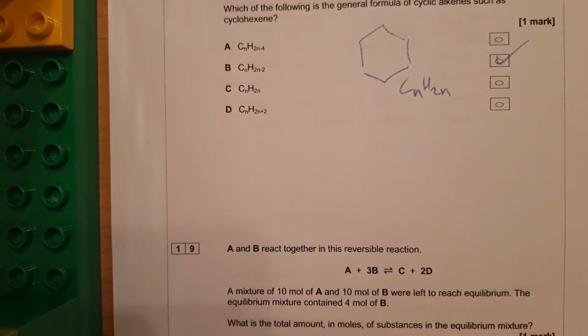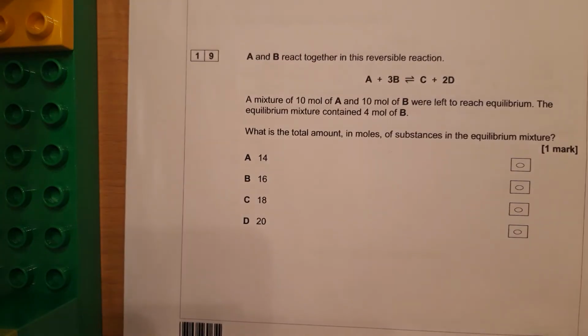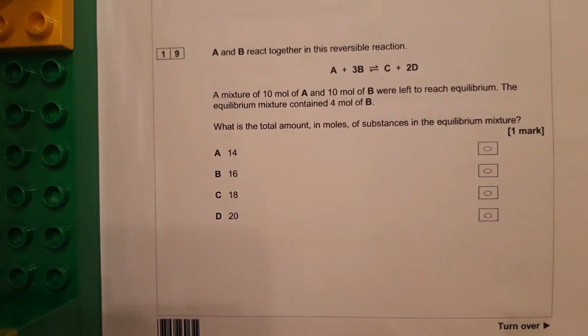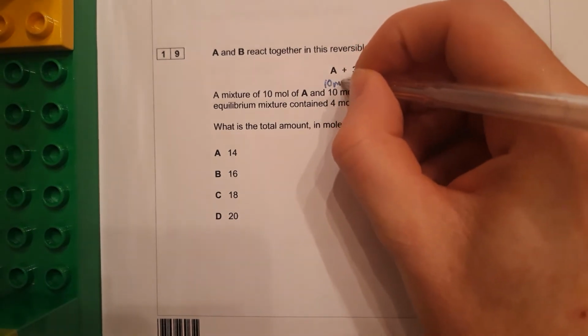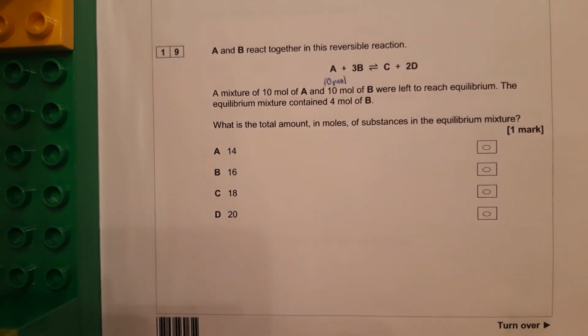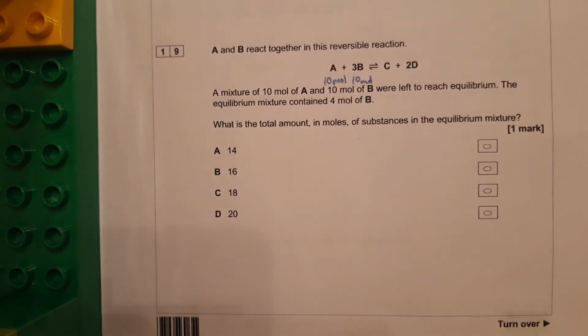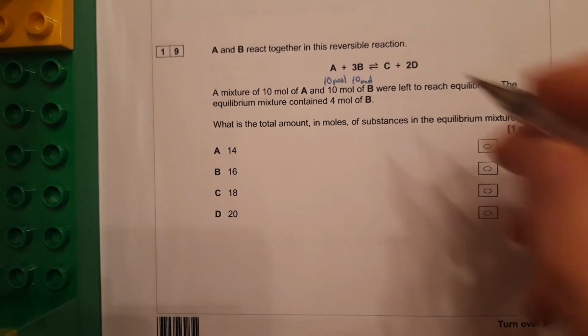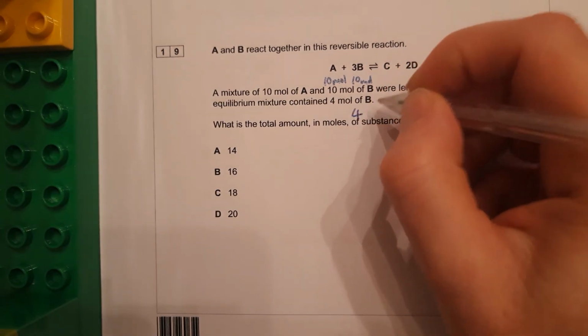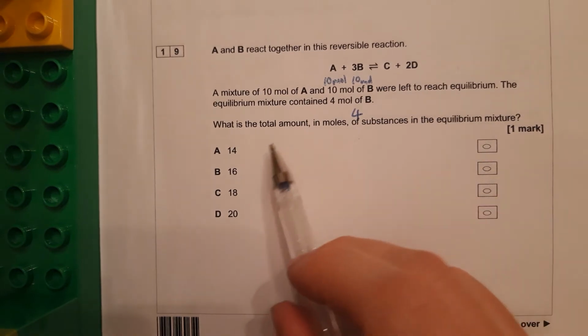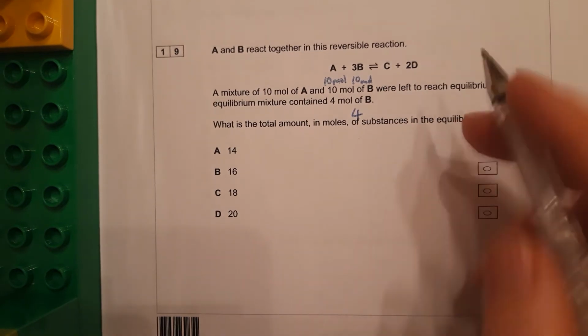All right, I'm a bit worried about the look of this one because I might come unstuck. If I do come unstuck, I'll have to come back to it later. Right, A and B react together in a reversible reaction. A mixture of 10 moles of A and 10 moles of B were left to reach equilibrium. So that's the start, that's the initial moles. The equilibrium mixture contained 4 moles of B. So that's gone down to 4 moles. What was the total amount in moles of substances in the equilibrium mixture?